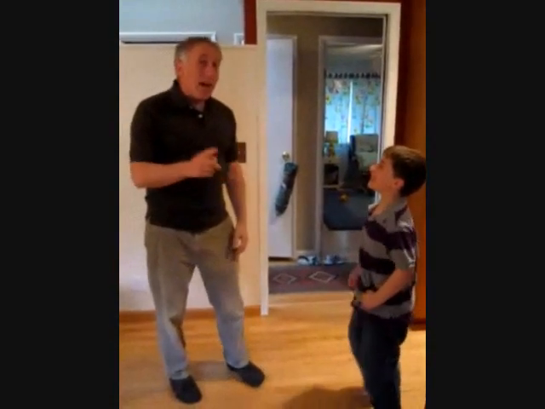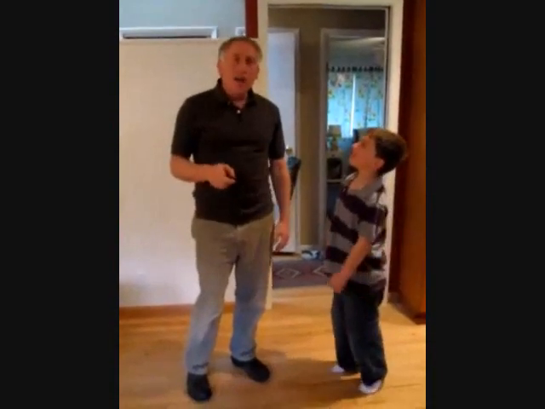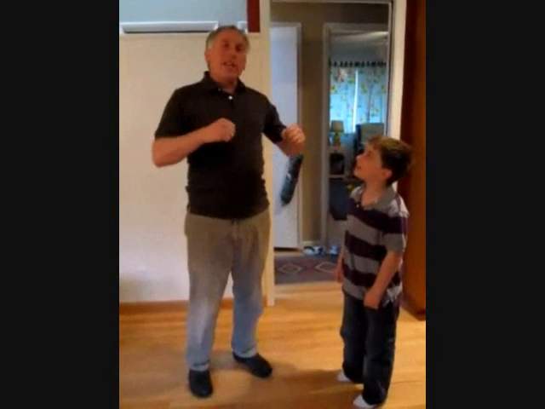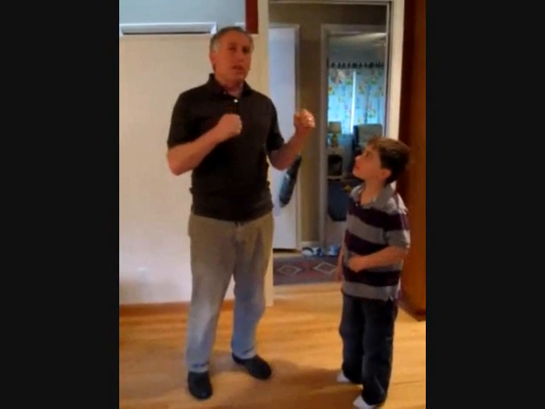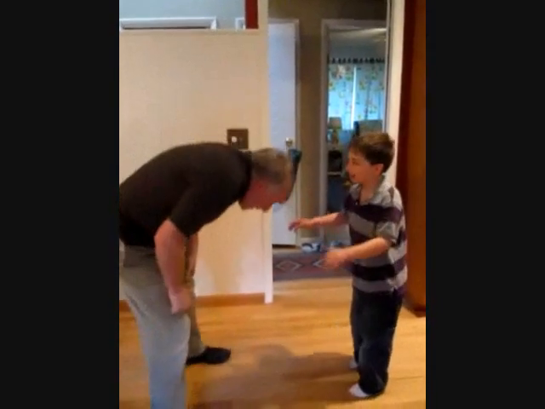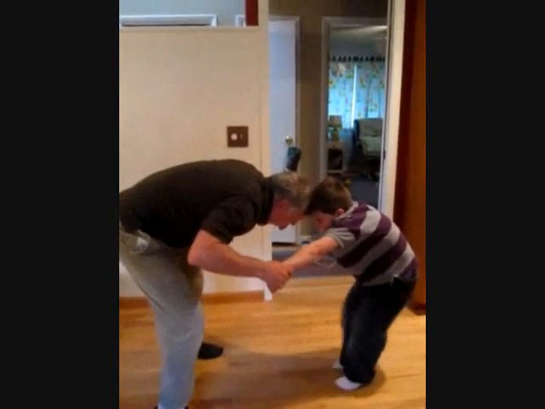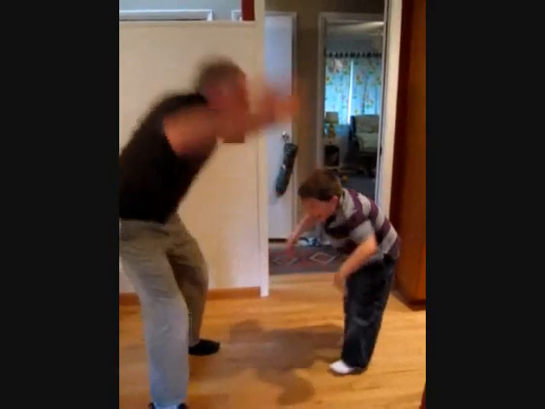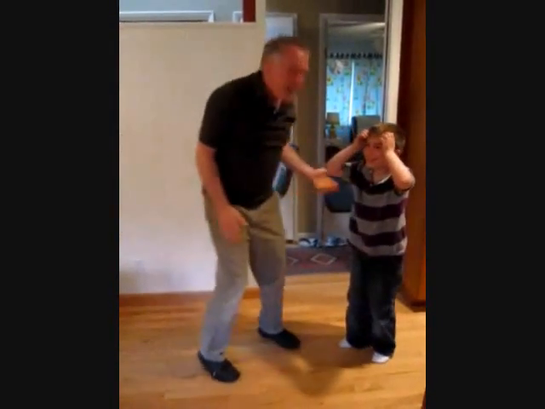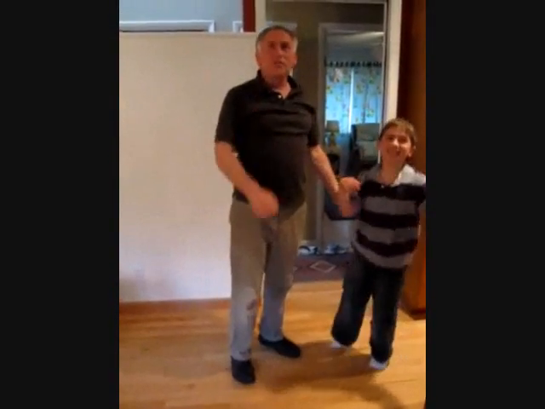Now we're going to demonstrate isometric. That's when the length of your muscles doesn't change and the joints don't move, but you can increase the tension by pushing harder and harder on the contraction of the muscles. Ready? Head to head, arm to arm, go! Everyone understand?